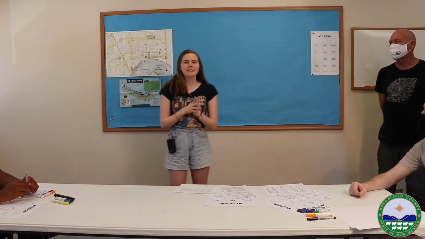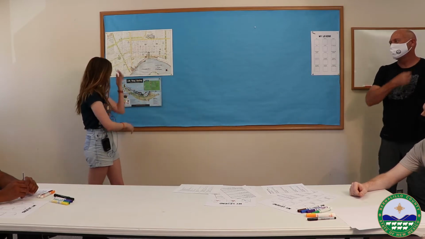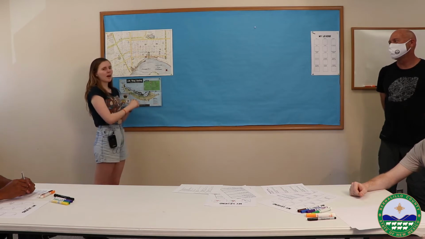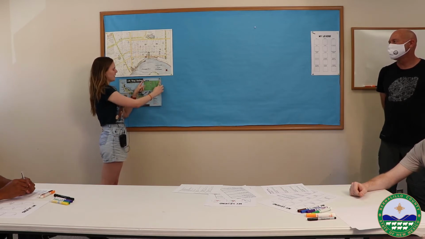Last time, my dad talked about all the important parts of maps, and he talked about the distance, he talked about the compass rose, and he talked about the legend, which is right here on this map. And that is how we are going to start today. We are going to make our own legends.